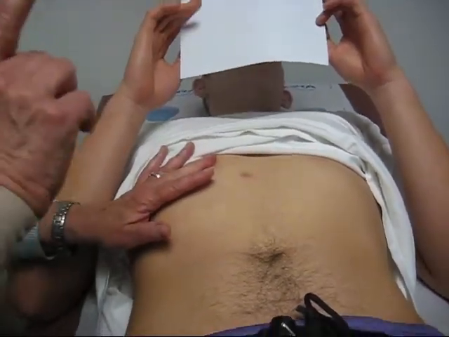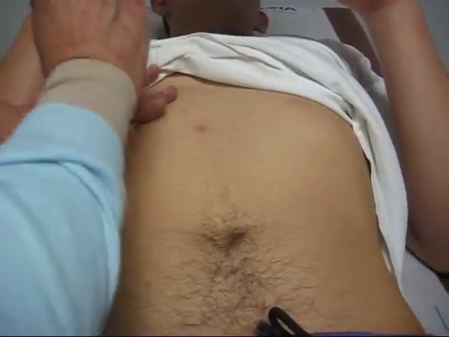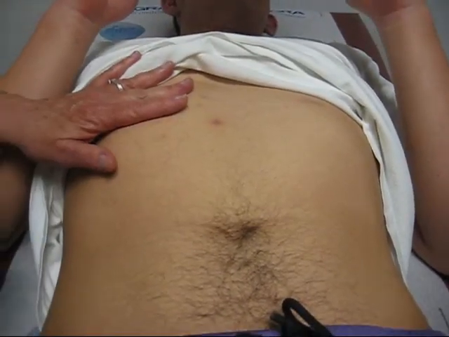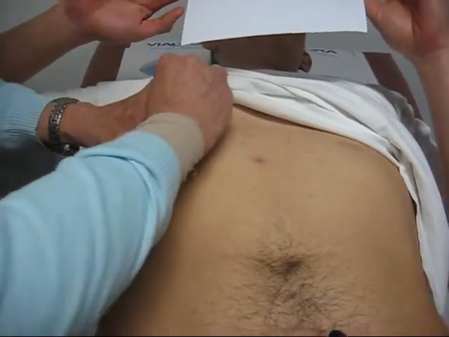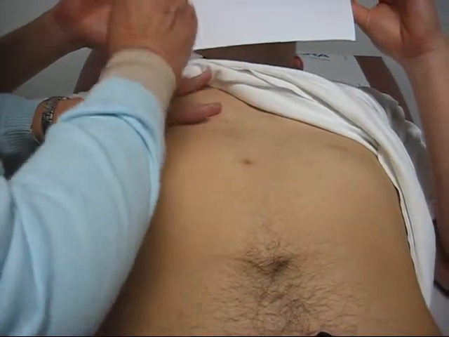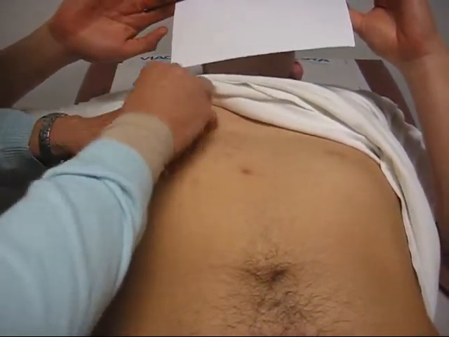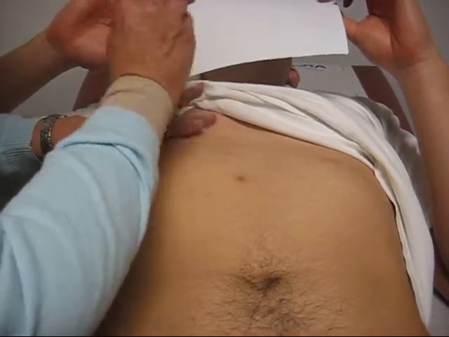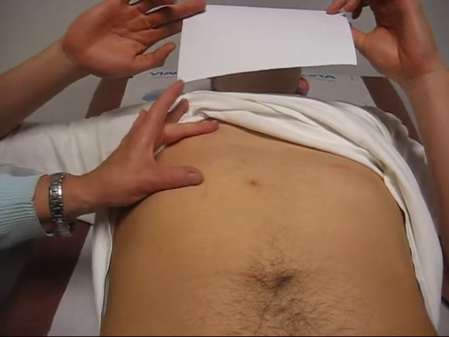Okay, that's the bottom of the liver. Now I'm going to percuss up between the ribs. What do you think? Dull. Okay. Dull. Listen here. Now I'll go down. Now listen here. Okay, so that's the top of the liver. So your liver span is this tall.